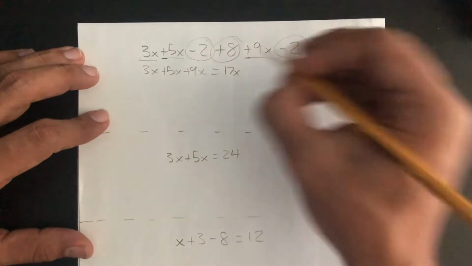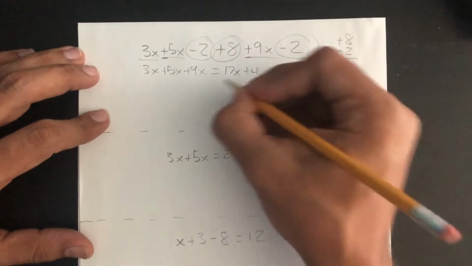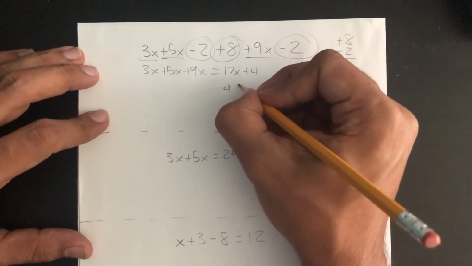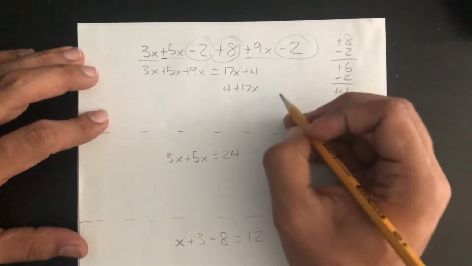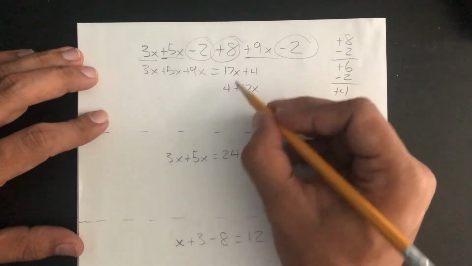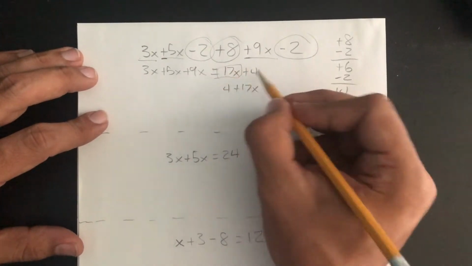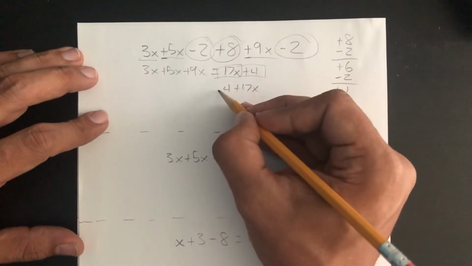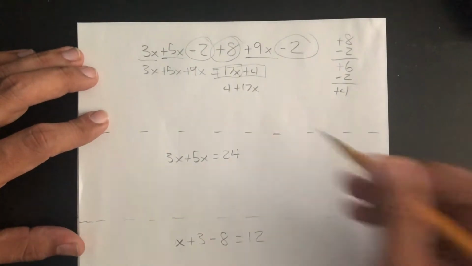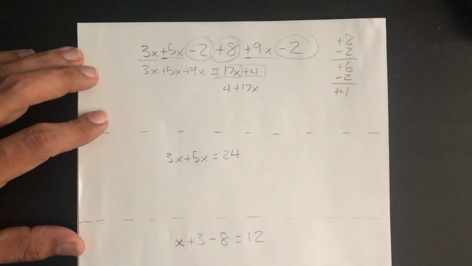If you're going to write them in a line, you write them like this. You could have also written it like this, 4 plus 17x, all right? That doesn't matter, as long as you go with the sign in the front. But if the sign in the front is positive, it just vanishes. Okay, so that's the first thing you have to know how to do.